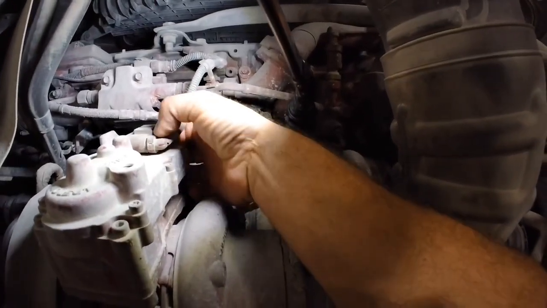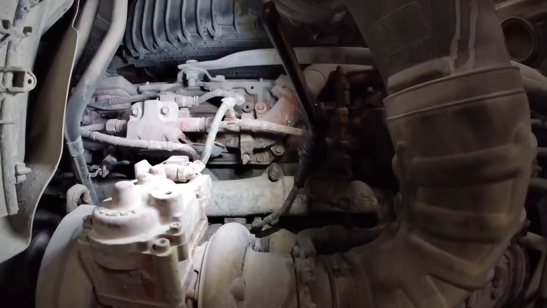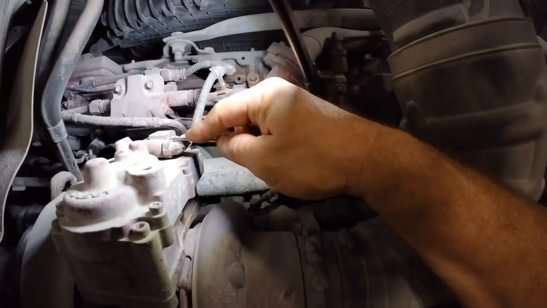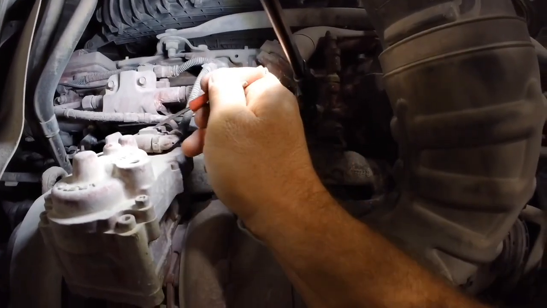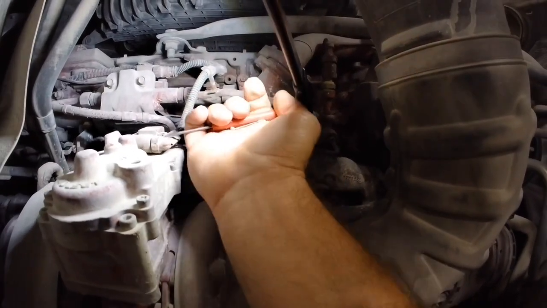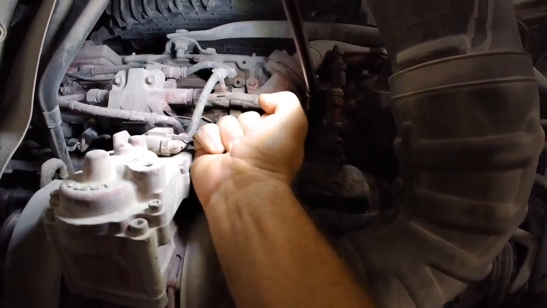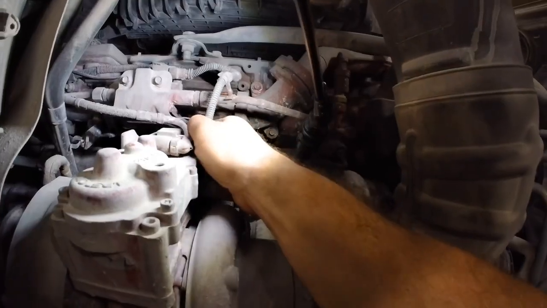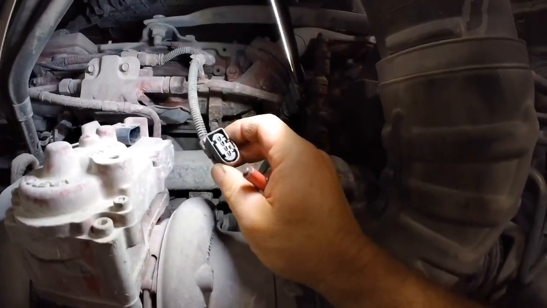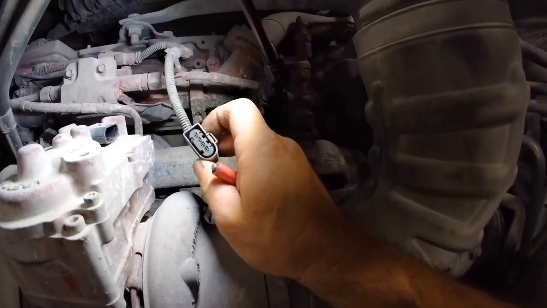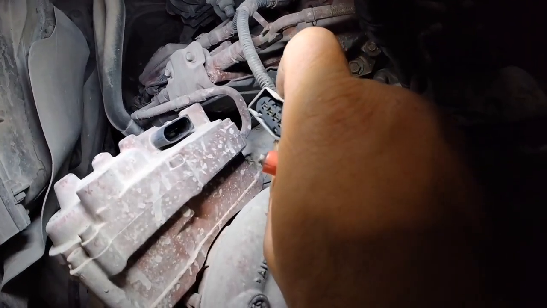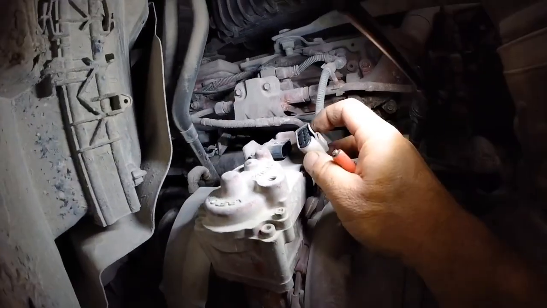I'd like to set you guys up because this thing is very, very dirty. No dielectric grease. That actually looks really good for as dirty as the truck is. I don't see anything wrong there.